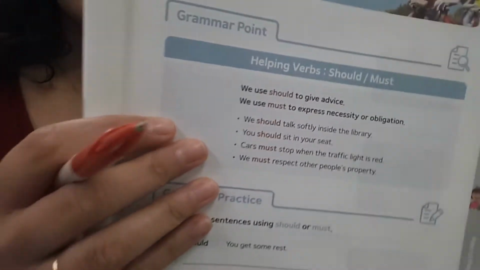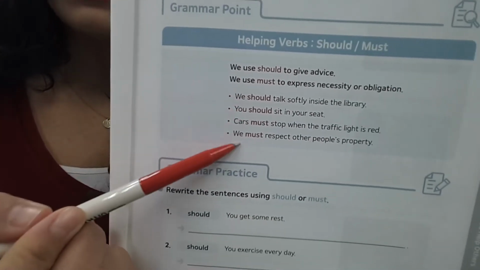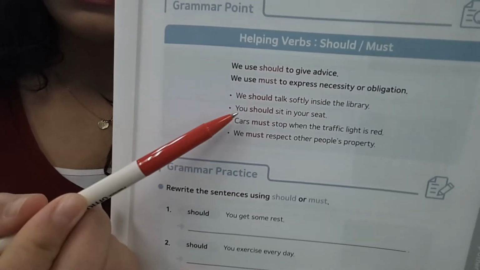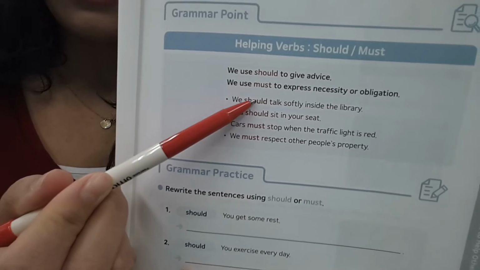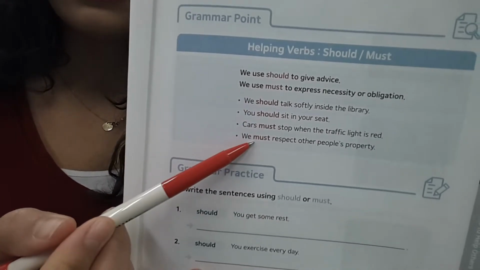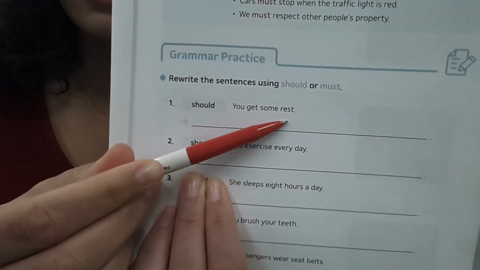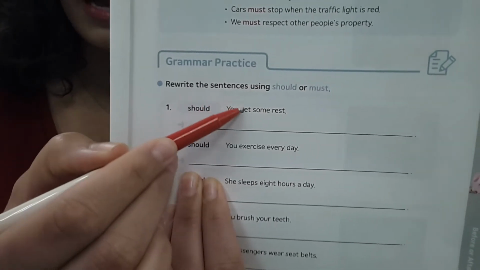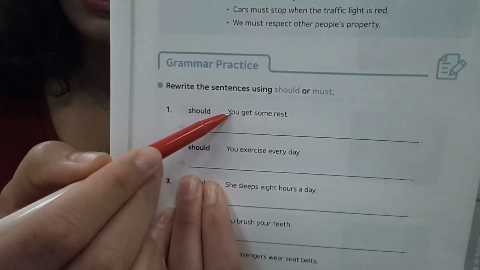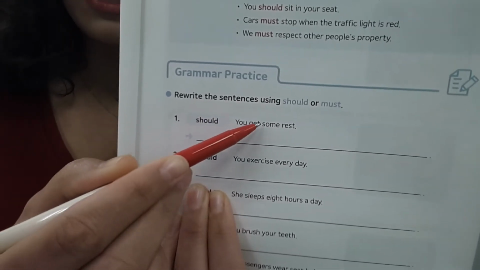I want you to notice something about the sentence examples. The words should and must always follow the subject. We, you, cars, we. The subject is first, then the word should or must. For example, number 1, you get some rest. Where is the subject? You, exactly. So we're going to add the word should after the subject, you. You should get some rest.